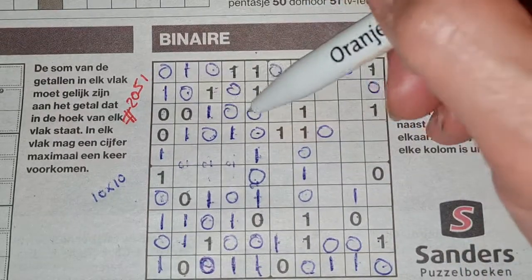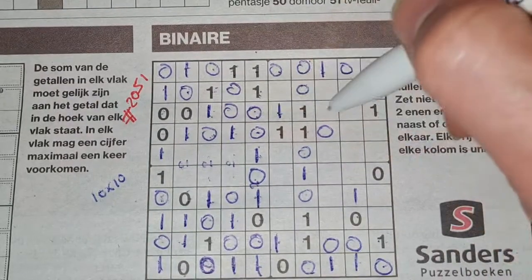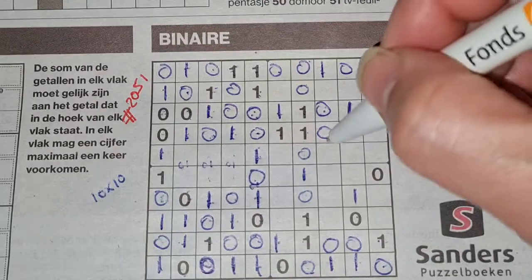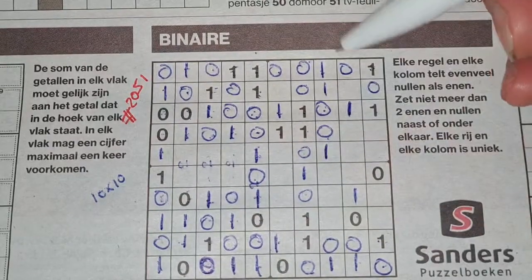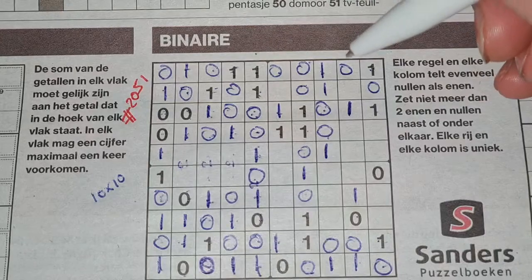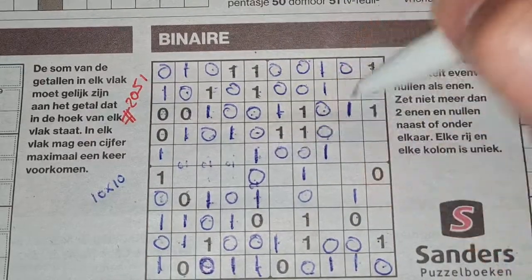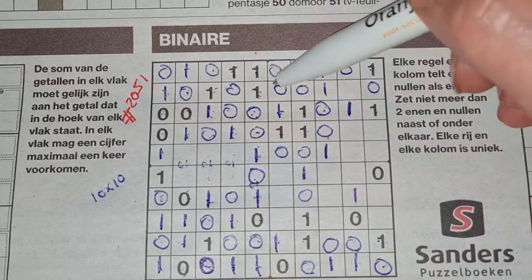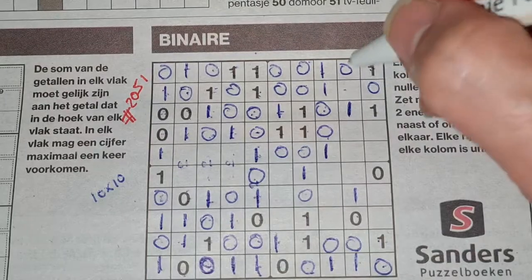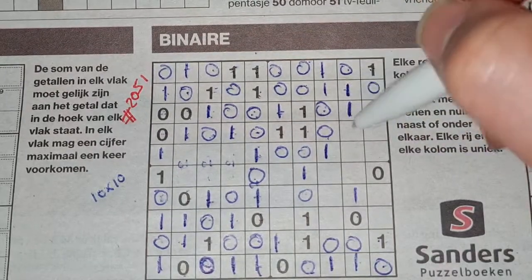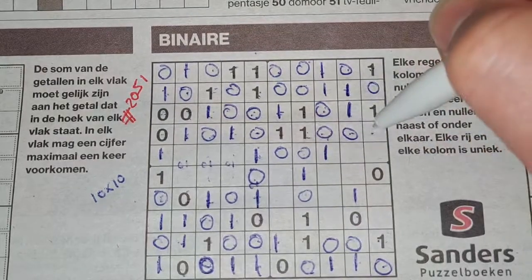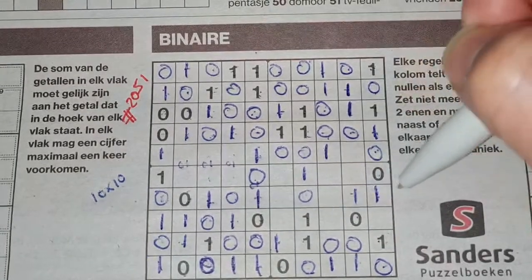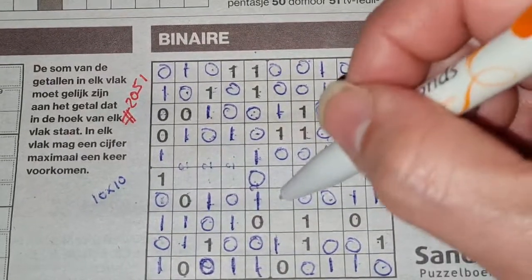Alright. Double O, here 1, then 1. Double 1, here an O, then O. 1, 2, 3, 4, 5 O's, so the rest are 1s. Double O, here 1, then 1. Double 1, here an O, then O. We have 5 O's, so the rest are 1, so this should be a 1. Double 1, here an O, then O. Double O, here 1, then 1. Double 1, here an O, then O. Double O, here 1, then 1. Double 1, here an O, then O. Double O, here 1, then 1.